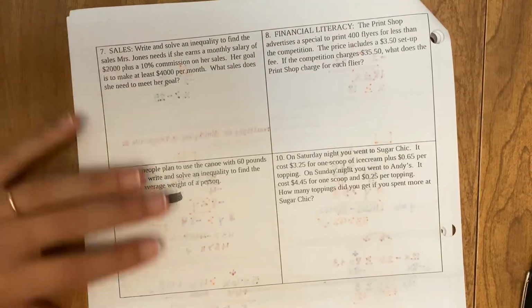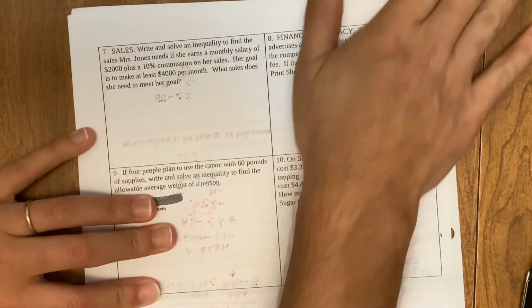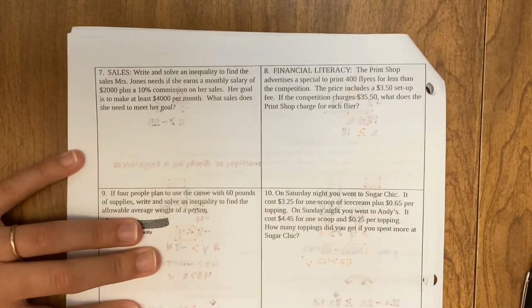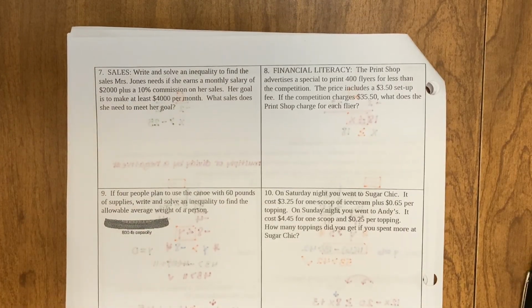Okay, let's flip it over and look at some of these word problems. Again, just like we solve equations and inequalities, we're going to write them. The only difference is we don't have the equal sign. We have an inequality symbol.